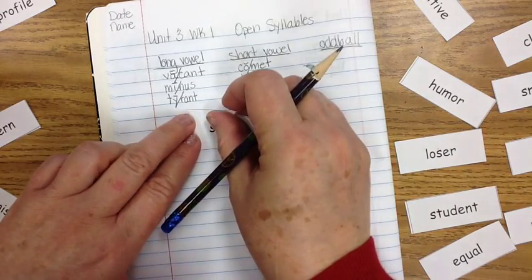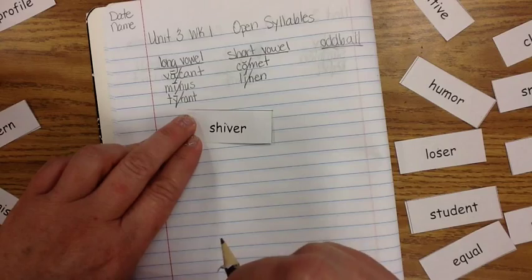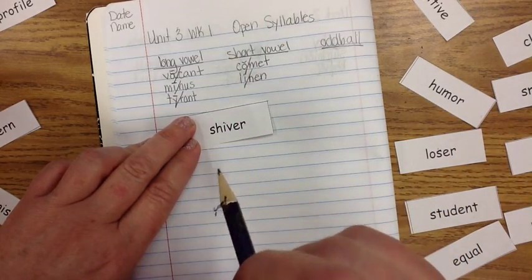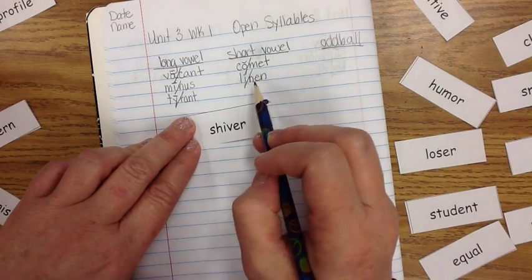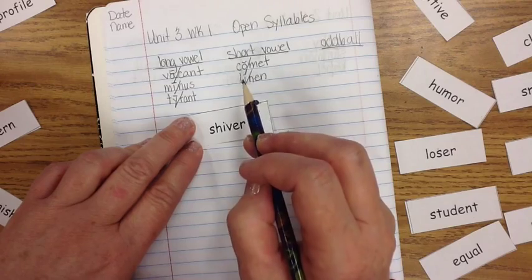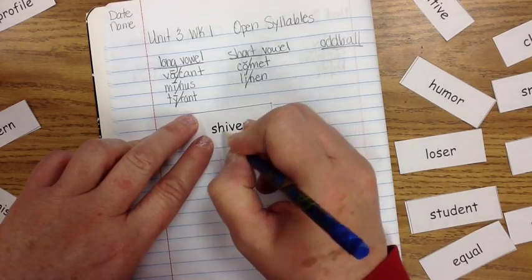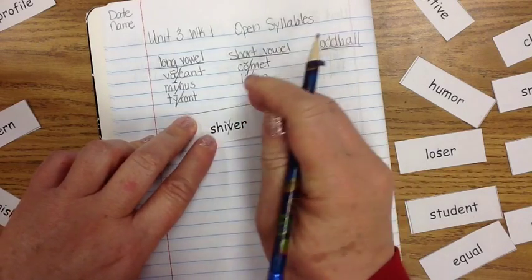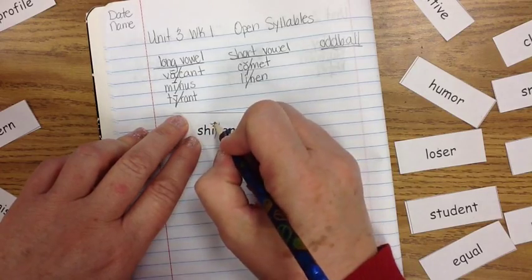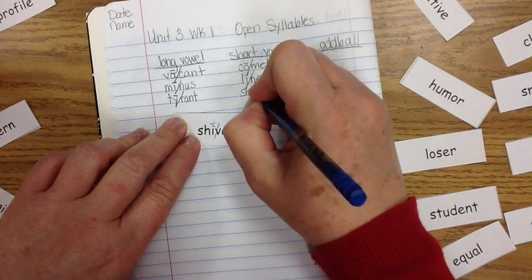Okay, now knowing the syllable types will help you become a better speller. So we know closed syllables, we know open syllables. When you're spelling a multi-syllable word like these are, you should spell the word syllable by syllable. Okay, so if we have the word shiver, it's going to be here. So when you spell it, you're going to say shiver. The first part says shi, so you're going to do that. Shi.